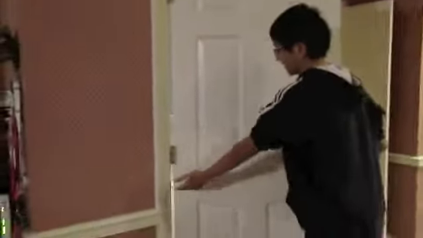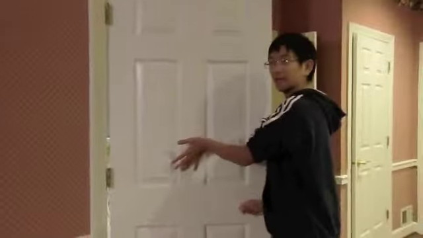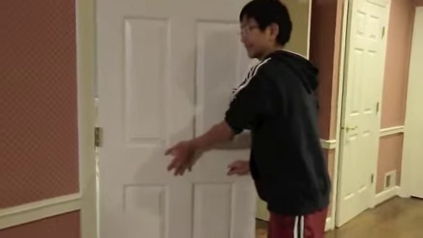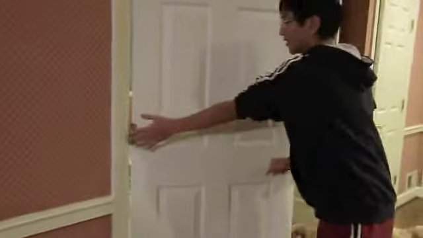Behold the second class lever. The fulcrum on this door right here is located on the hinges. My hand will be the input force, what I give the door, and the door itself will be the output force, what the machine itself produces. This is a second class lever because the output force is in the middle, between the fulcrum and the input force.